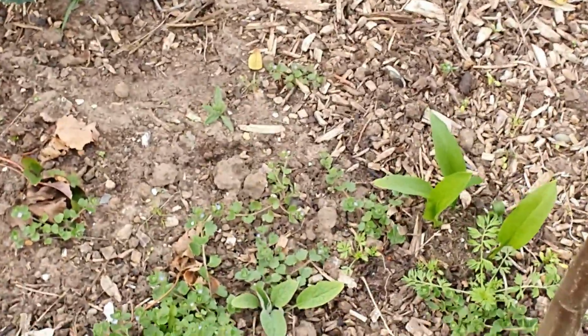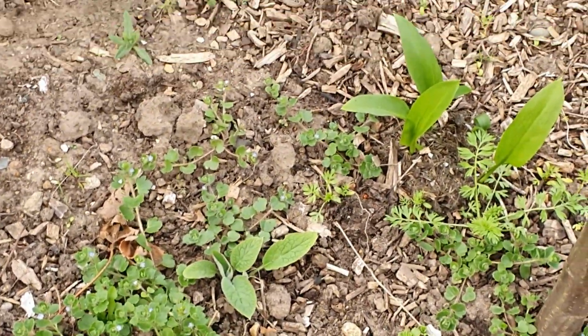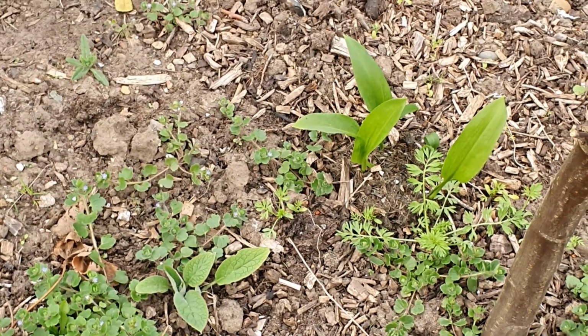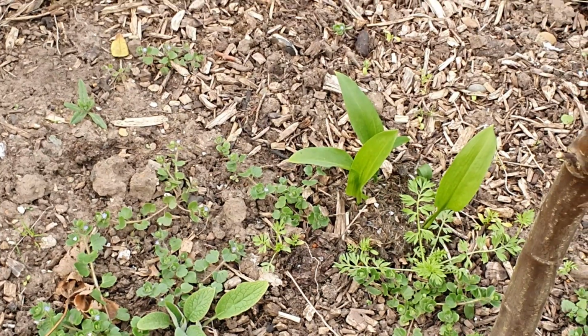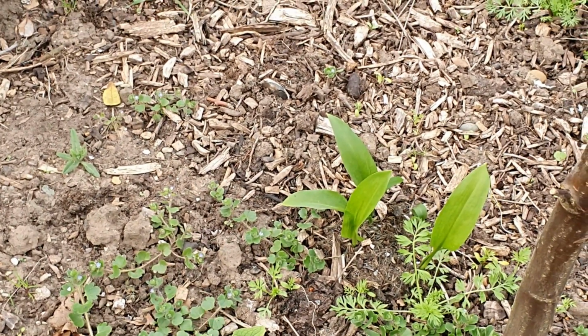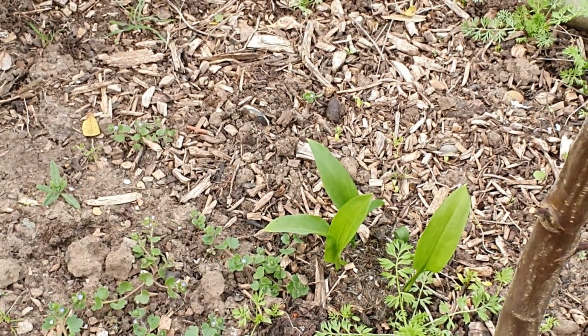And we've got some comfrey coming up by the tree, and some more of the wild garlic. So the wild garlic, you just harvest the leaves, although it does produce a little bulb. You actually want to use the leaves. It's only a very short harvest period.